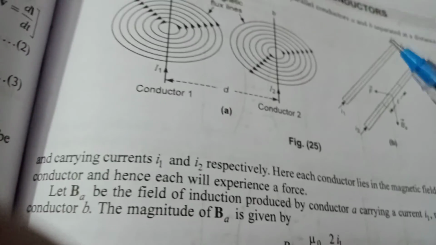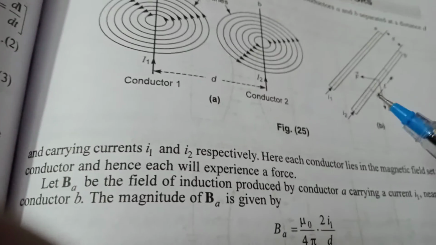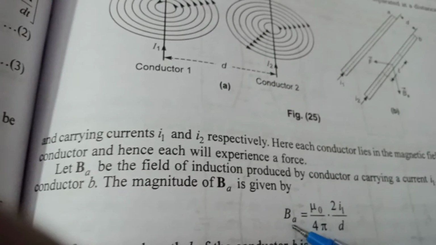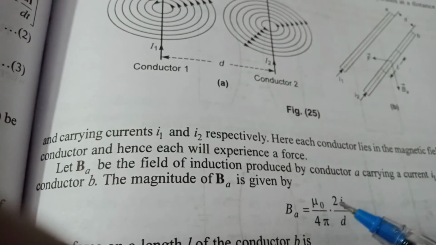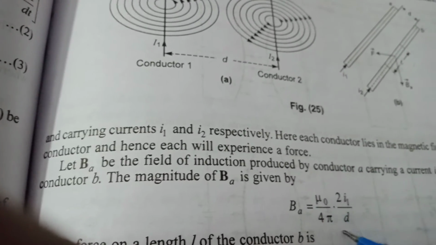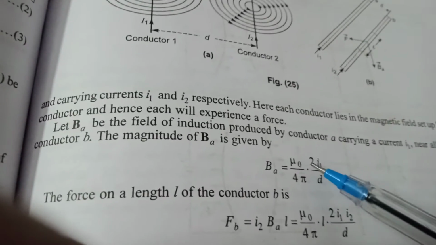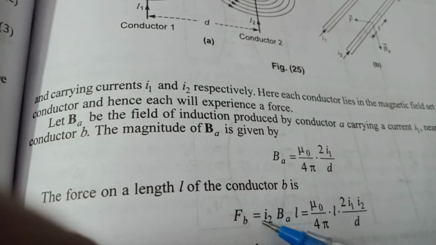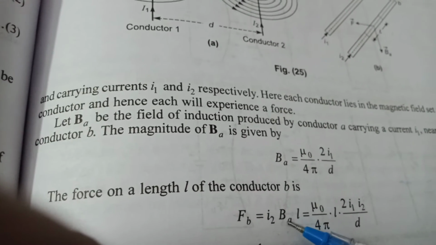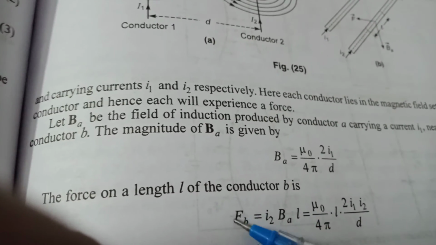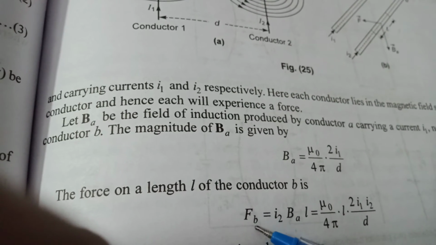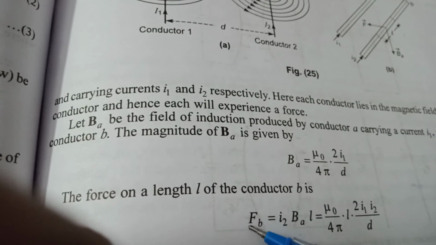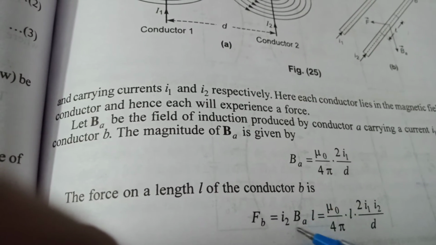Now, if we call the first conductor A and the second conductor B, the magnetic induction of A is mu0 by 4 pi 2I1 by D, or force experienced by it is I2 BA into L. FB is force experienced by B. You have to write BA here because it is kept in the magnetic field of the first conductor.